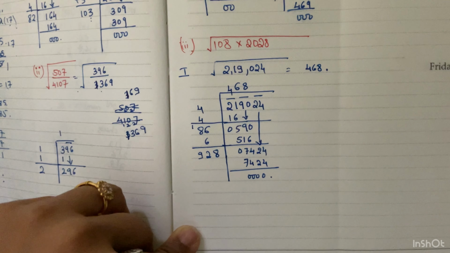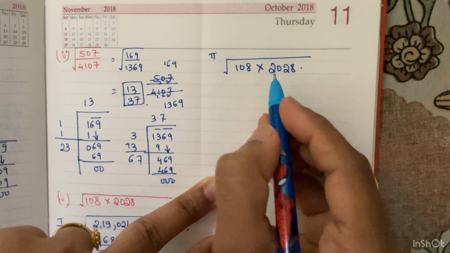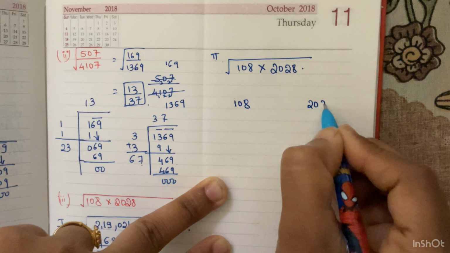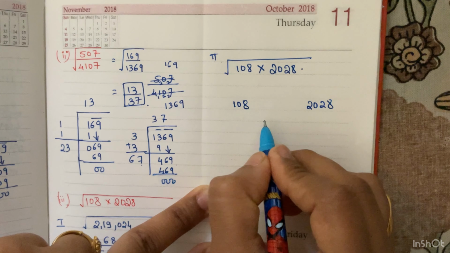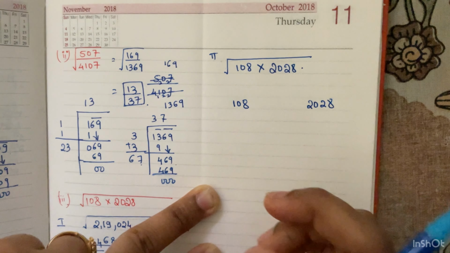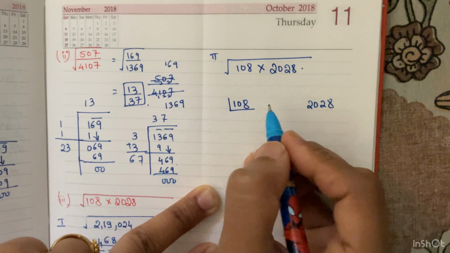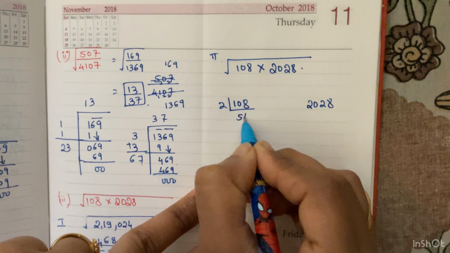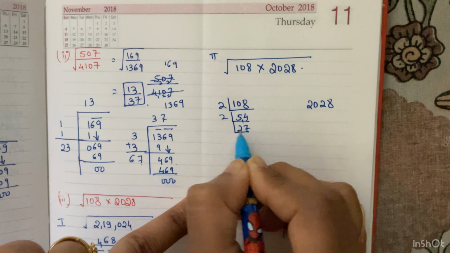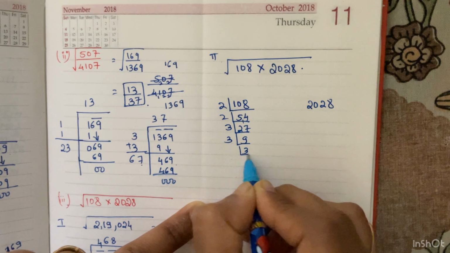Now we will go to the second method. In the second method, instead of multiplying these two numbers, I'm going to find the square root separately. Here I'm not going to use the short division method. Why? Because if you use the short division method, it is going to leave remainders in both numbers. So I'm going to do it by the prime factorization method. Now 2 5s are 10, 2 4s are 8, 2 2s are 4, 1 left, 2 7s are 14. Now 27 comes in the 3's table, 3 9s are 27, 3 3s are 9, and here 3 1s are 3.